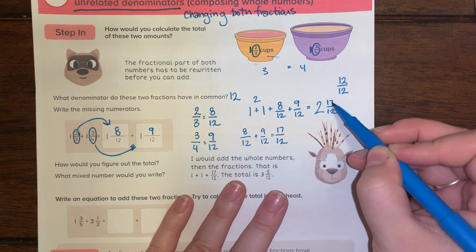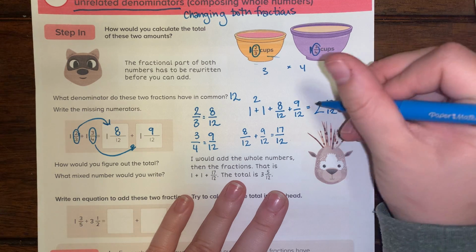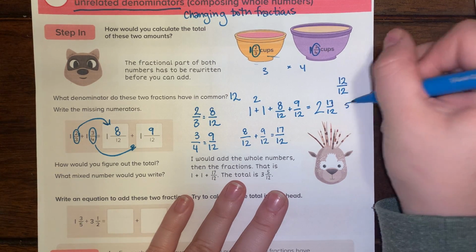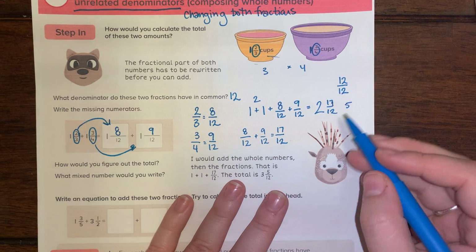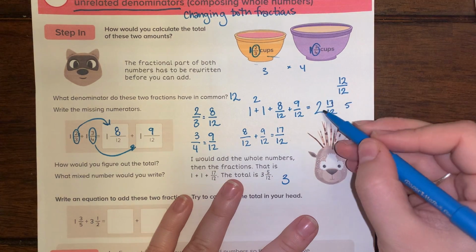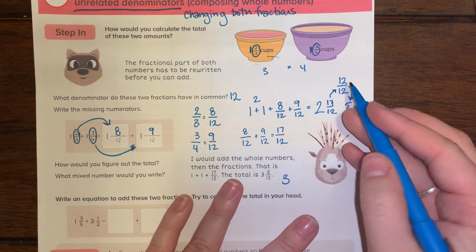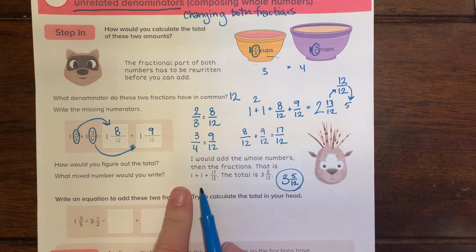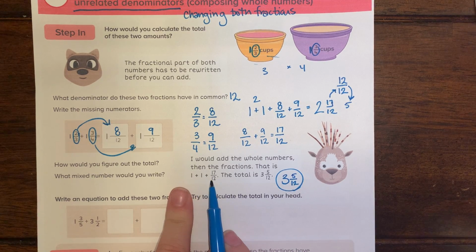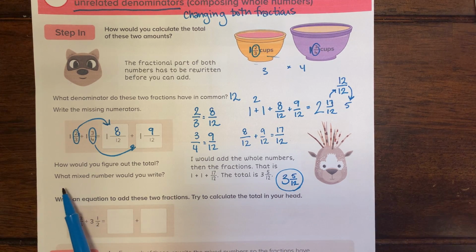So if I take 12 out of my 17, what's left? Well, 17 minus 12 is 5, okay? Because I'm taking this 12 from the 17 because I'm taking the whole number out. So now I've got 3, because 2 plus 1 is 3, and then I have 5 twelfths left over. So that's how she got from 1 plus 1 plus 17 twelfths to 3 and 5 twelfths. So what mixed number would you write? We'd write that one, okay?